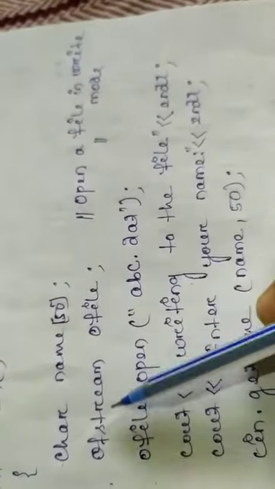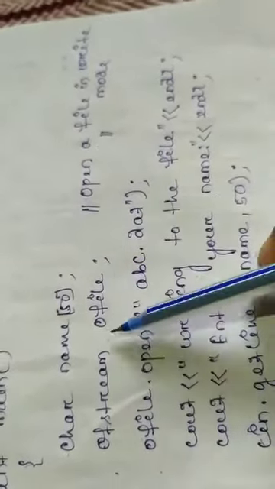So here I am creating an object of the ofstream class, let ofile be the object of this ofstream class, and the file is now open in write mode. So it is open in write mode basically.